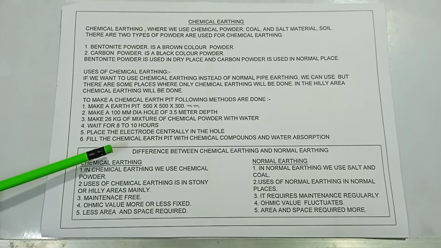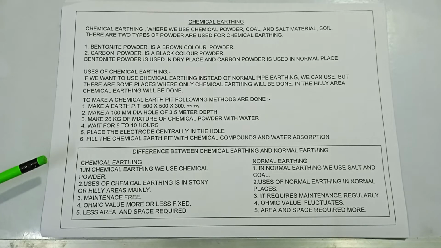There is difference between chemical earthing and normal earthing. First, in chemical earthing we use chemical powder. In normal earthing we use salt and coal. Use of chemical earthing is in stony or hilly areas mainly. Use of normal earthing is in normal places. Chemical earthing is maintenance free, and normal earthing requires maintenance regularly, pouring water, salt water, etc.